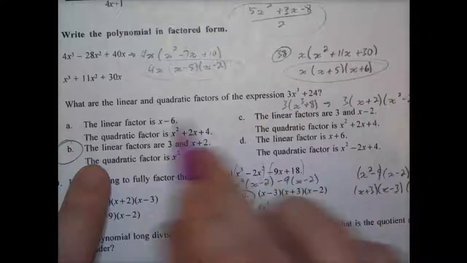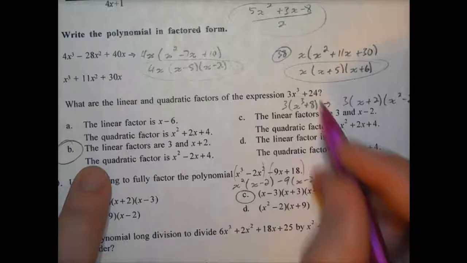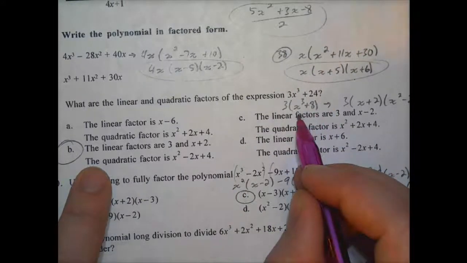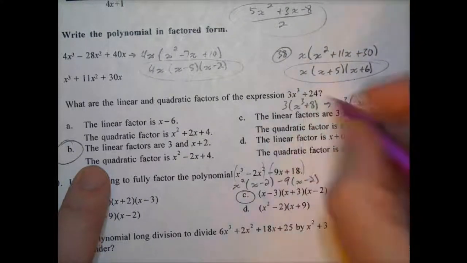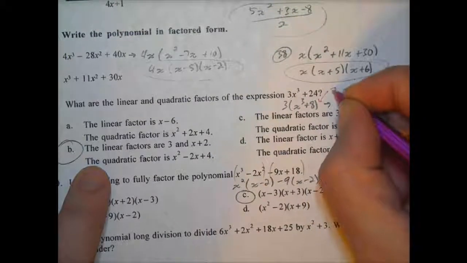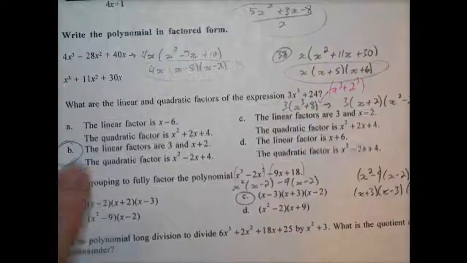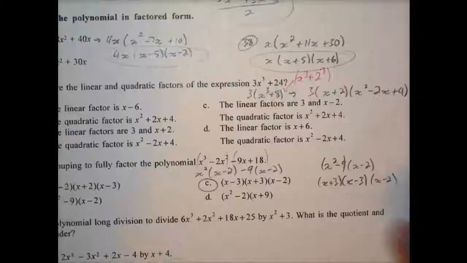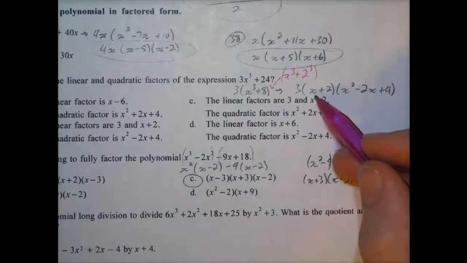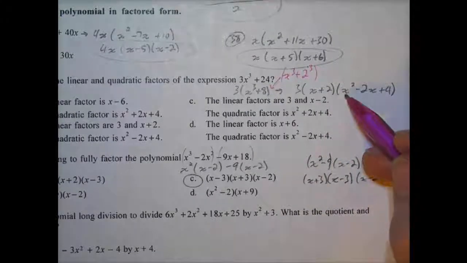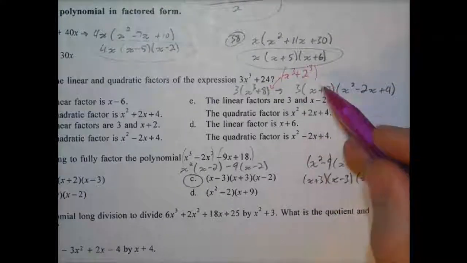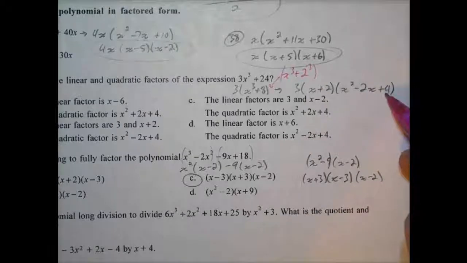Cool. What are the linear quadratic factors of the expression? So notice here, I factored out a 3 first. They're both divisible by 3. And then this, you're going to have to remember, is the same thing as x cubed plus 2 to the third. So this is our special factoring case of the sum of cubes. And it'll factor as x plus 2 times the first thing squared minus both of them multiplied, so 2 times x, plus the second thing squared.